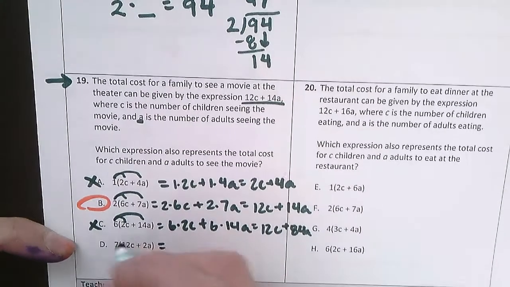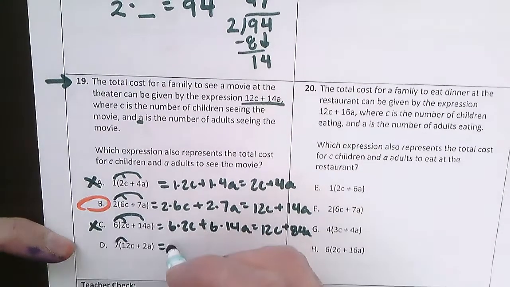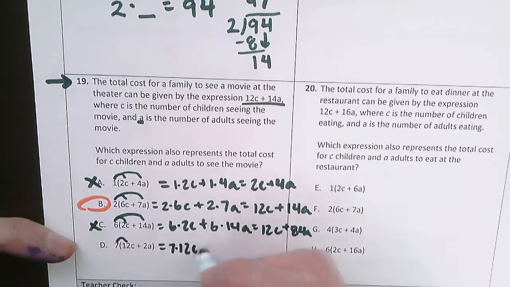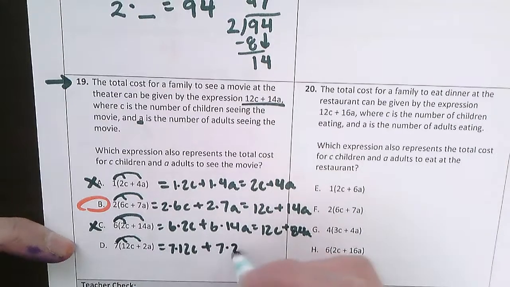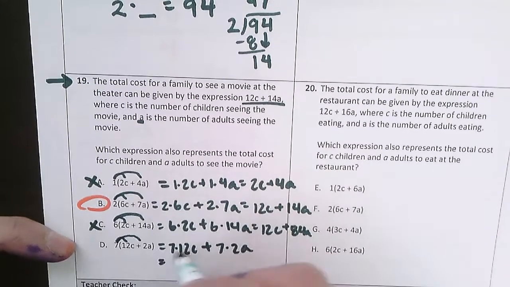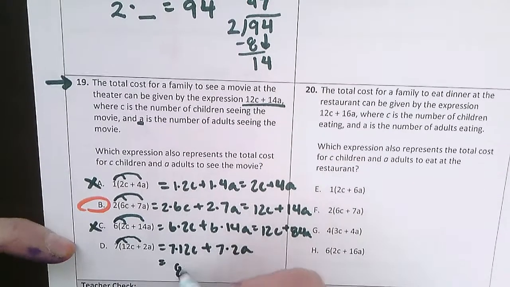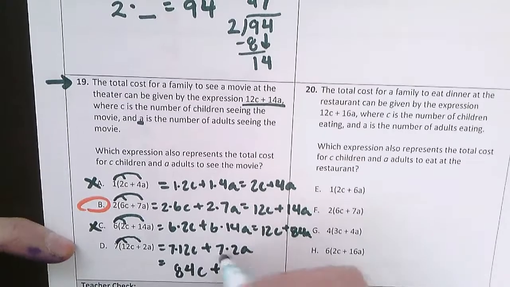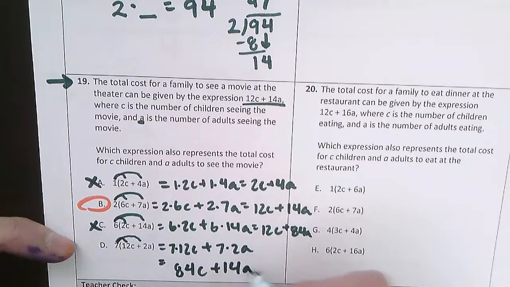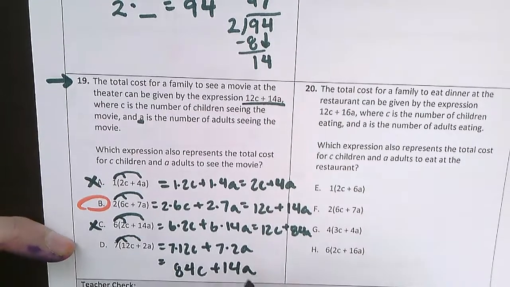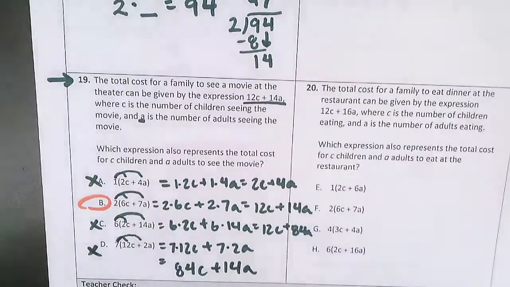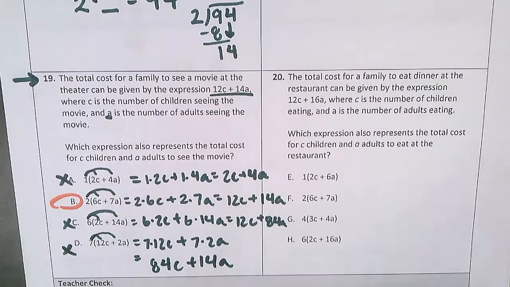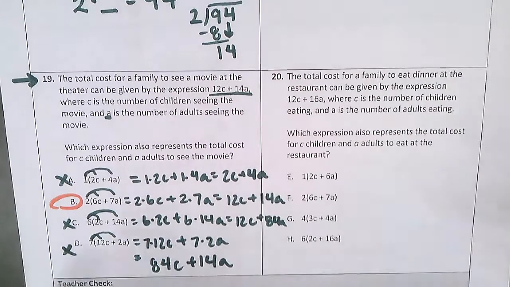Last one, 7 times 12C plus 7 times 2A. That's equal to 7 times 12 is 84C plus 7 times 2A is 14A. 84C plus 14A, we wanted 12C plus 14A, so that's not what we want either. So it's going to be B. Okay, and you can use that same strategy to solve number 20.